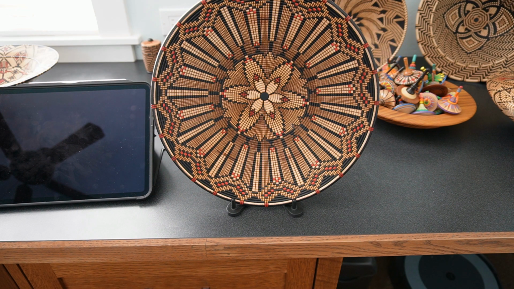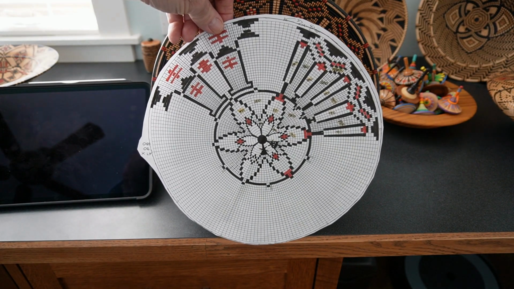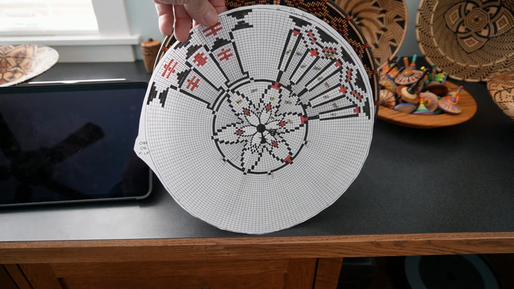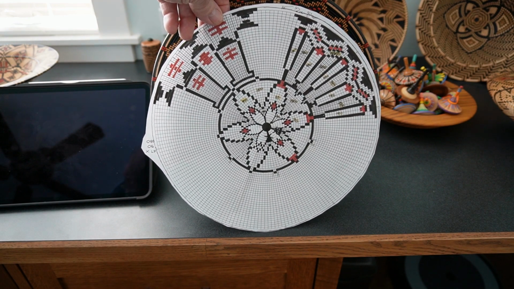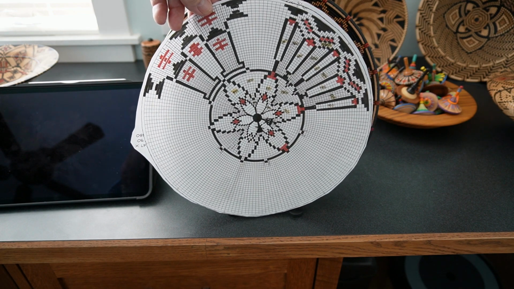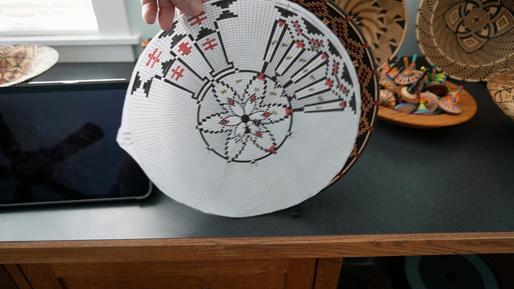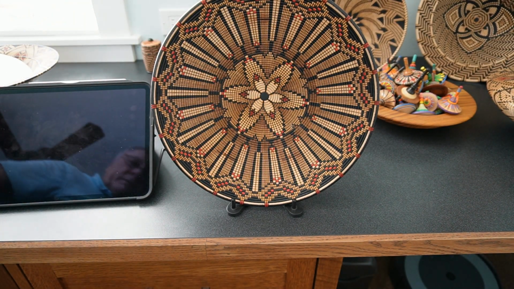So let's talk about patterns a little bit now. This is a piece I did back, I think about 2018, and this is the hand-drawn pattern that I used for it. You can notice around the outside that there are 2 different ideas. The one to the right side is the one I ended up using, and then I actually added some more detail to it as I went along.